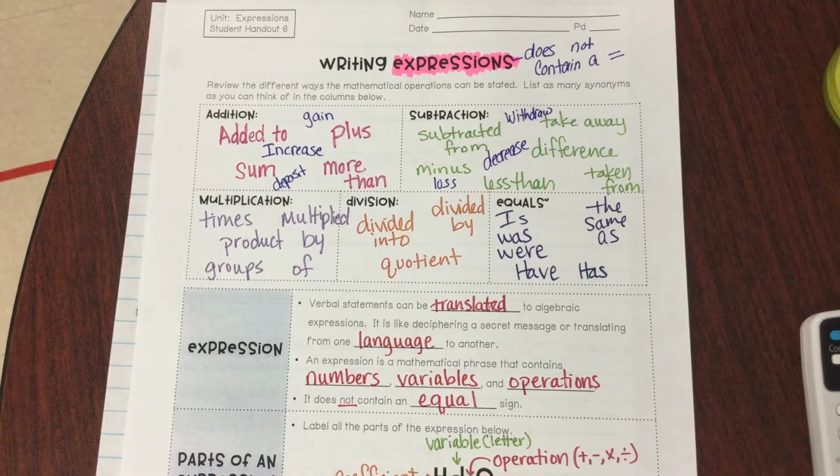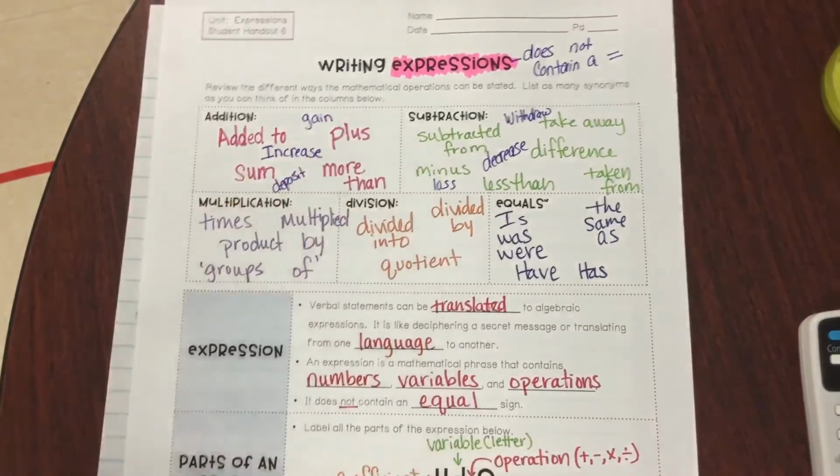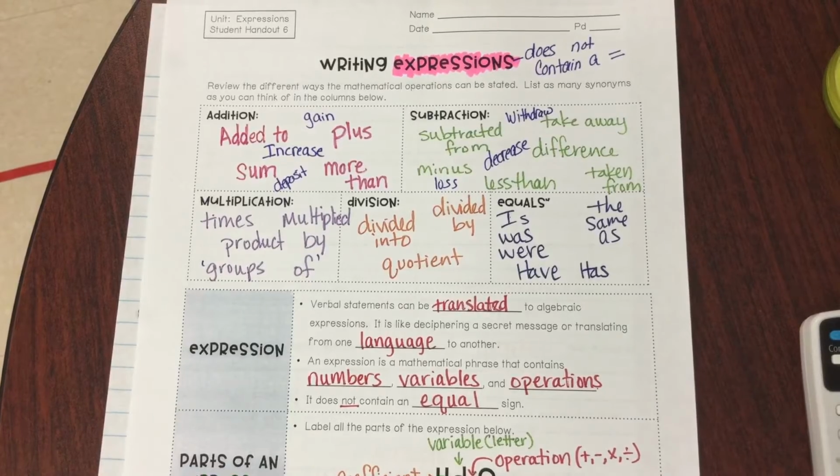Multiplication, we've got times, multiplied by, product, groups of. All those tell me that I'm going to be multiplying. Division, divided into, divided by, quotient, divided equally.